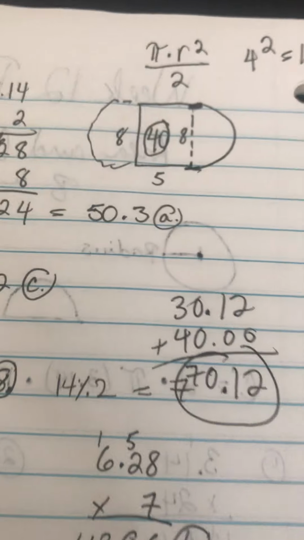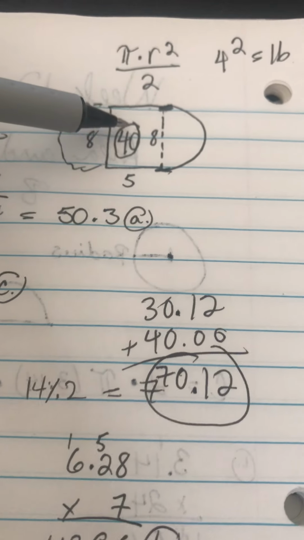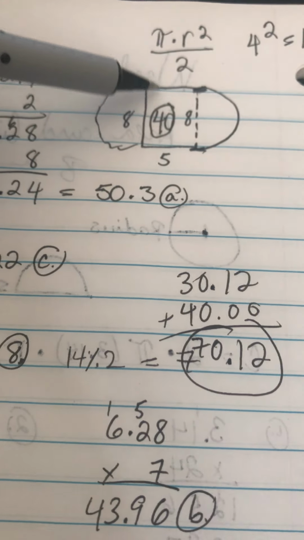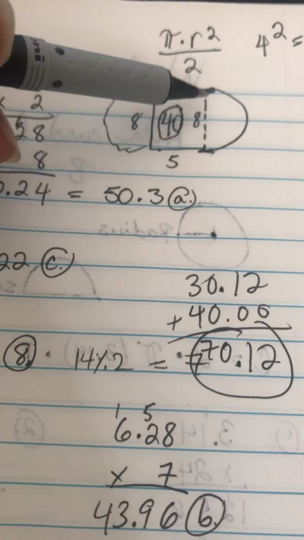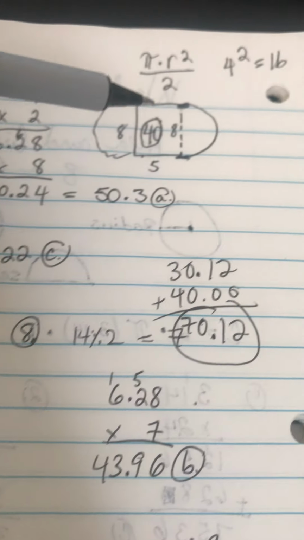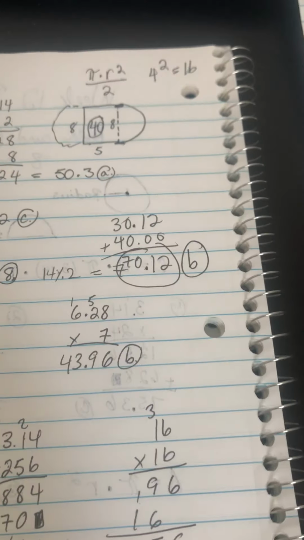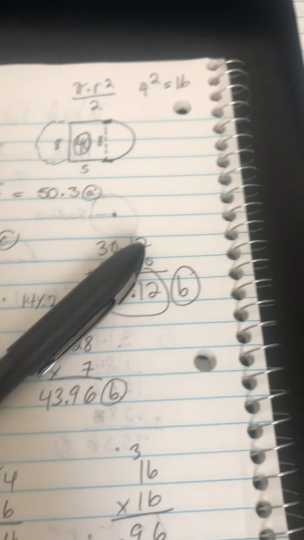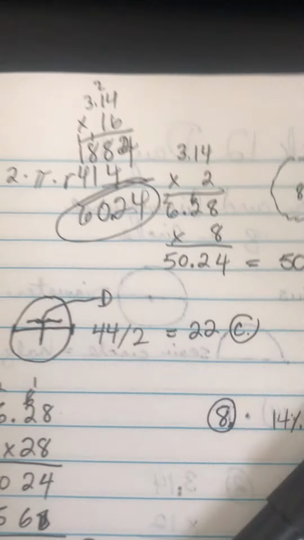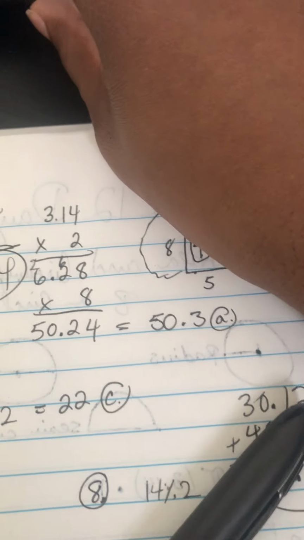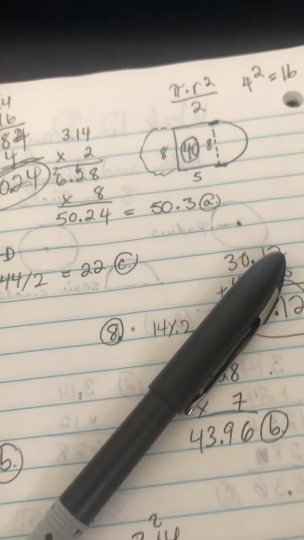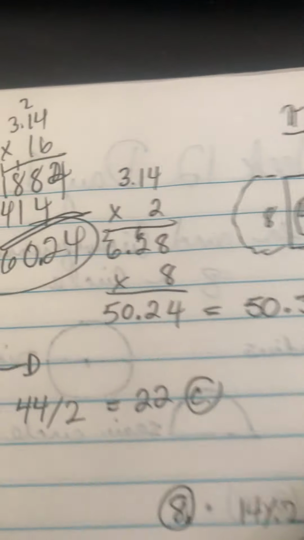Let me make sure we did that right. So 40 was that. 8 times 5 is 40, and then half of the circle. Yes. So that should be B. When you do it, it will be B because I didn't add the other part to it. So I'm going to change that right now. And that's it. So, yeah, easy peasy, right?